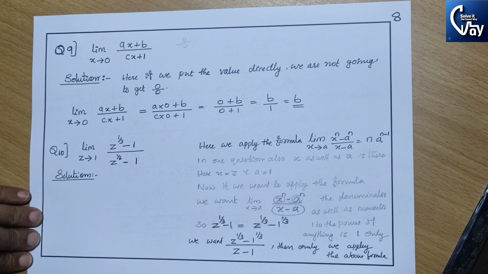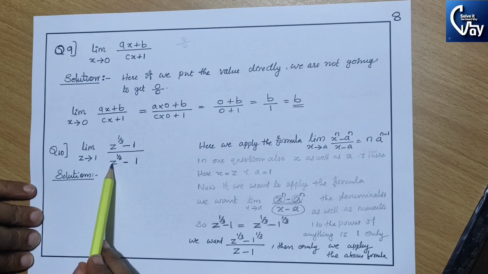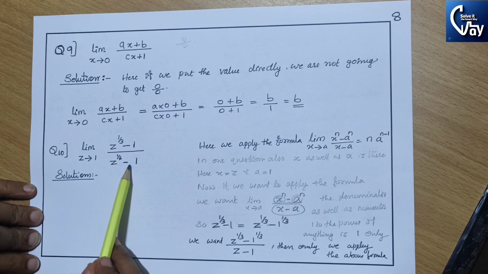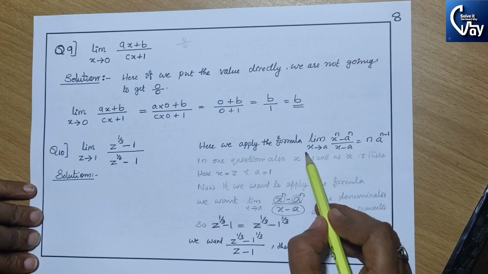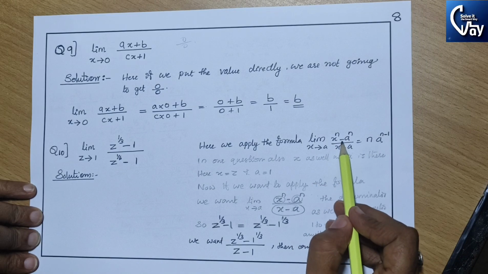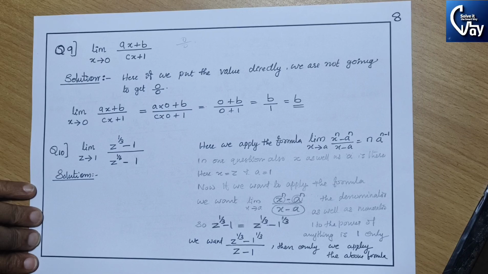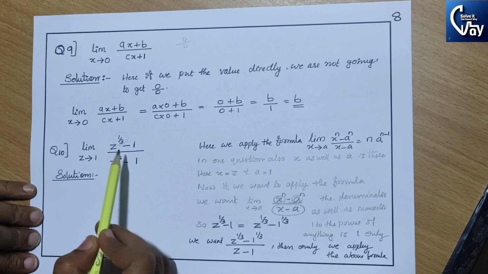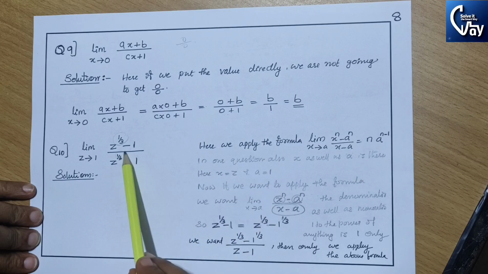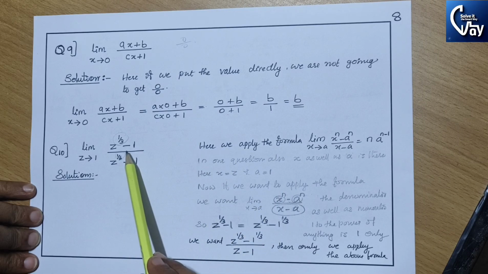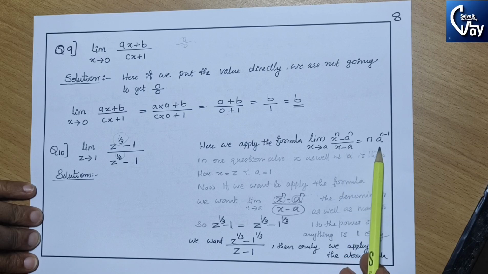Question number 10. Limit z tends to 1, z raised to 1 by 3 minus 1 by z raised to 1 by 6 minus 1. Here, we apply the formula: limit x tends to a, x raised to n minus a raised to n by x minus a equals n a raised to n minus 1. We know the power value is there. So, compare these two equations. We convert the question into this form, then we apply this formula.